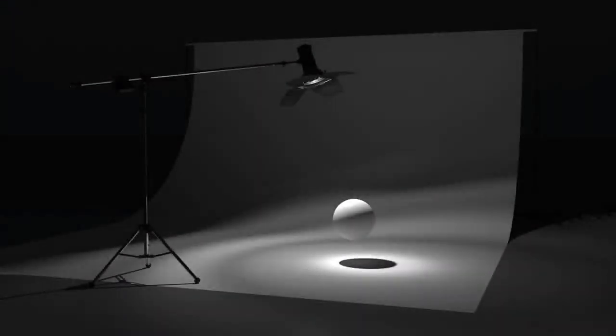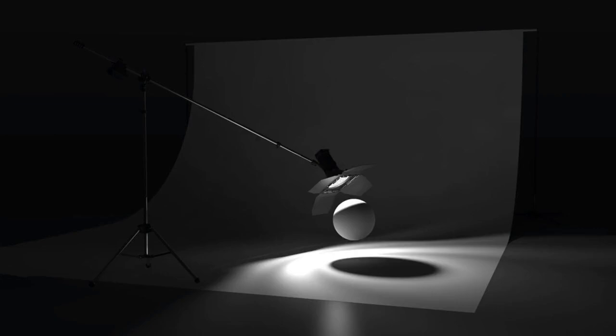Take a look at this. We have a light at an average distance, and then a light that is very close. See how the shape and the size of the cast shadow changes?